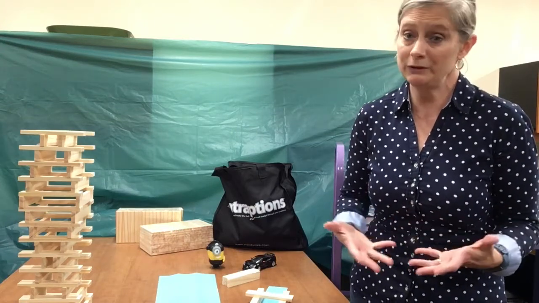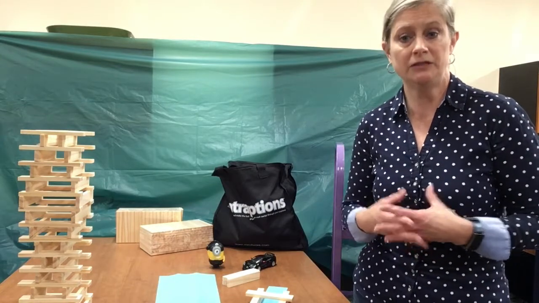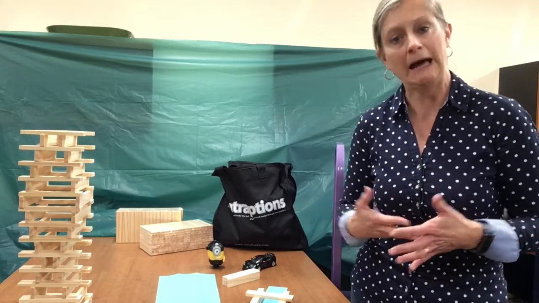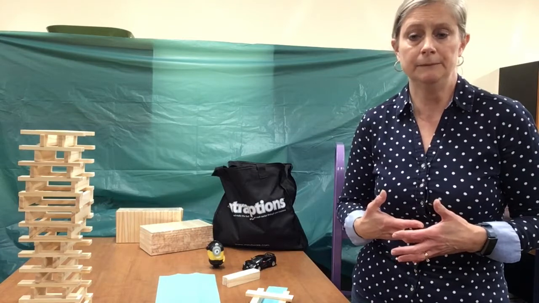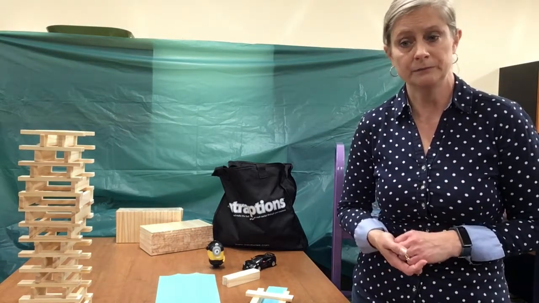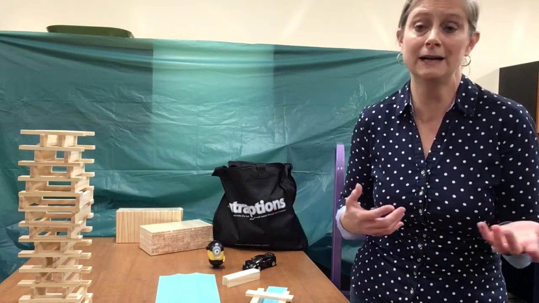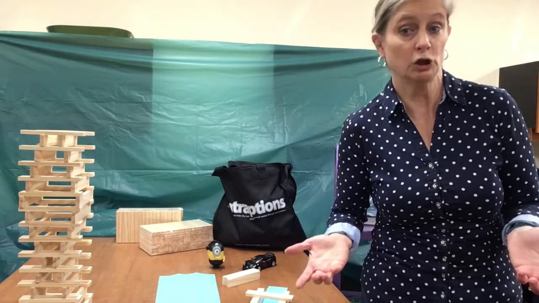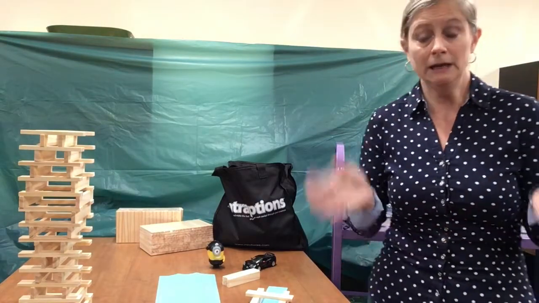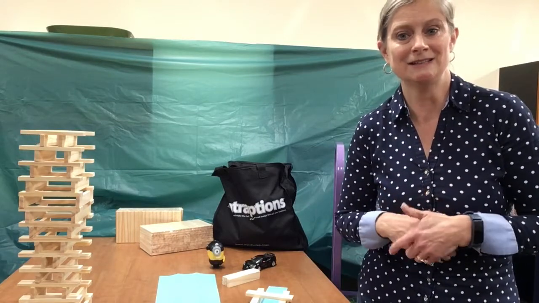Now, engineers don't build things just because. They do it for a purpose, and they really have to think about what they are building, how they're building it, and why they're building it. They ask lots of questions along the way, and they do a lot of trial and error. So they build something, they try it out, doesn't work, they try again. They improve upon what they've learned. So today, I'm going to show you how you can use our KEVA planks to kind of practice this idea in science.